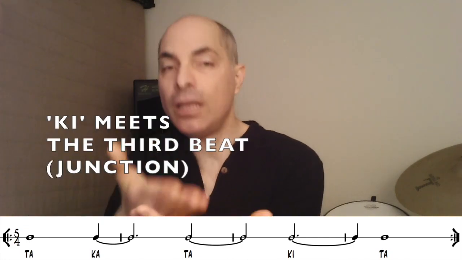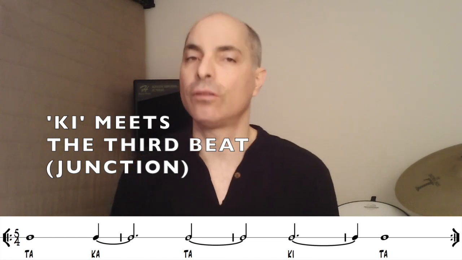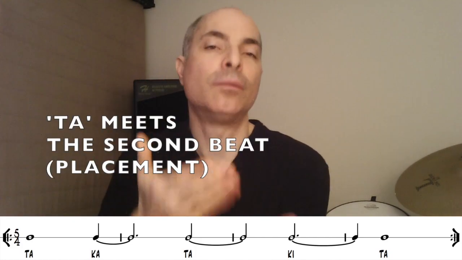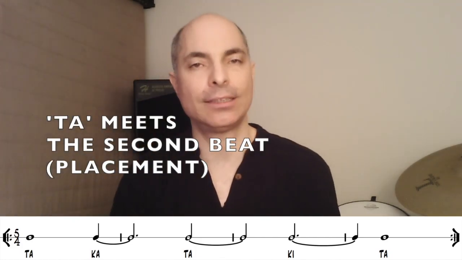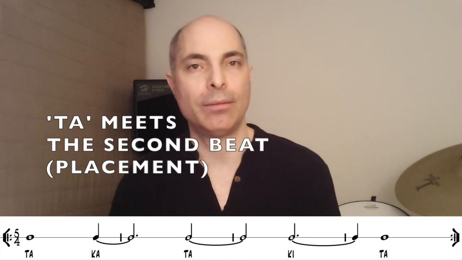And moving on. Ta, ka, ta, ki. The ki meets the first wave or the 3rd beat. That's a junction point. Next. Ta, ka, ta, ki, ta. So the ta, which is the last syllable, will meet the second beat, which is a non-clap placement.